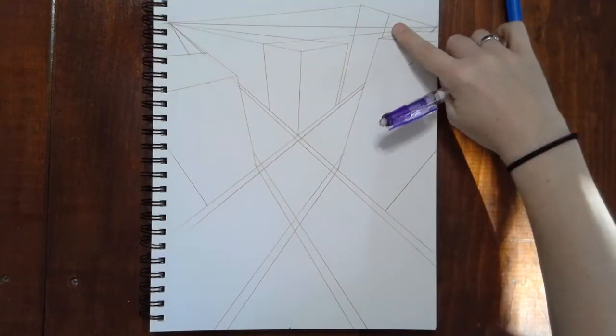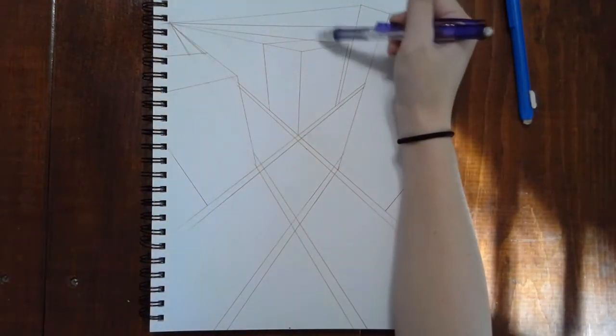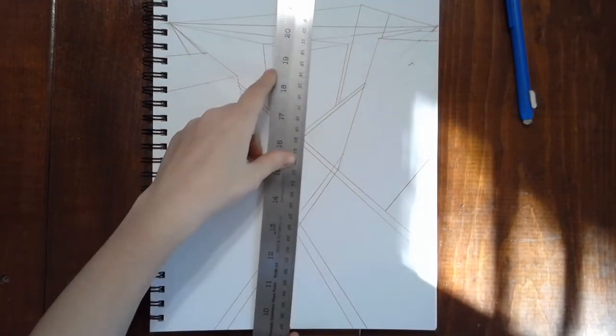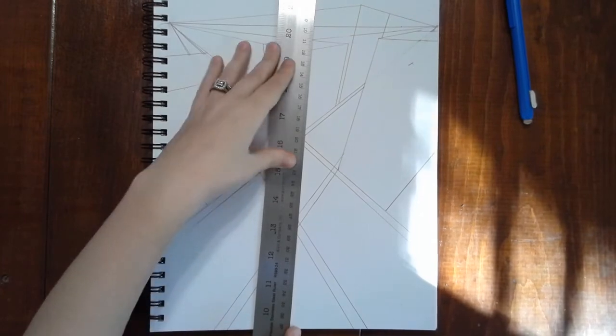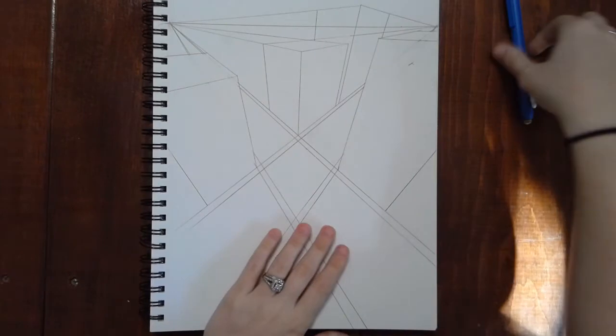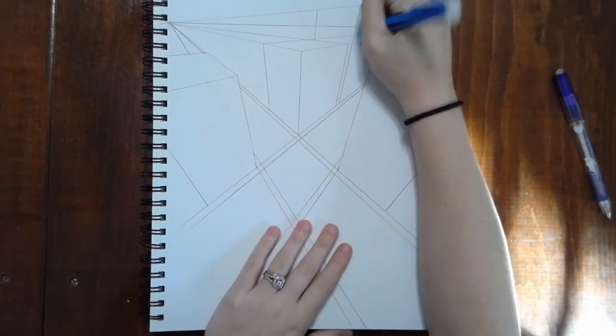right there. Then I'm going to add another line somewhere in here to get the side on the left. And again, I'm lining all of these lines up with my third vanishing point. All right, so here's another building. I'm just going to erase whatever's inside it.